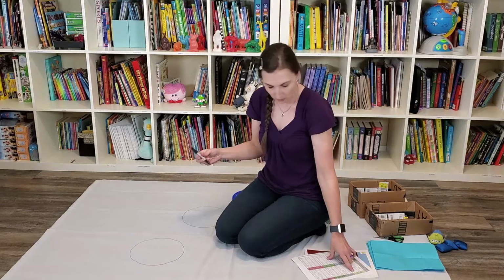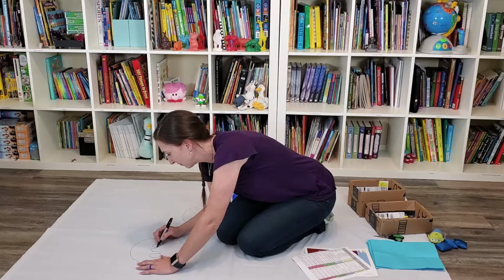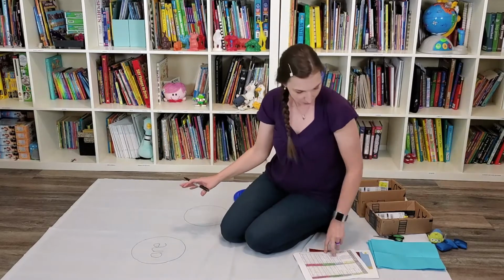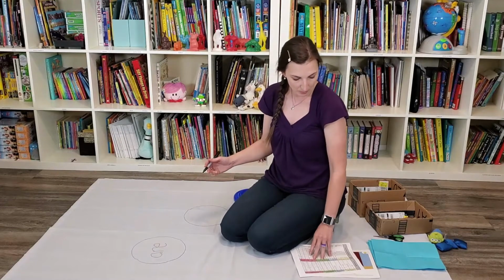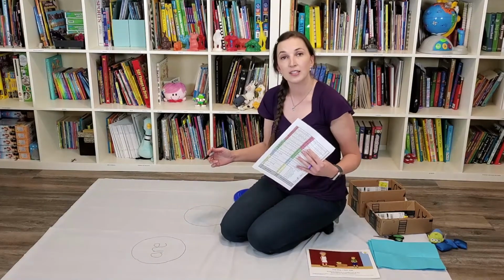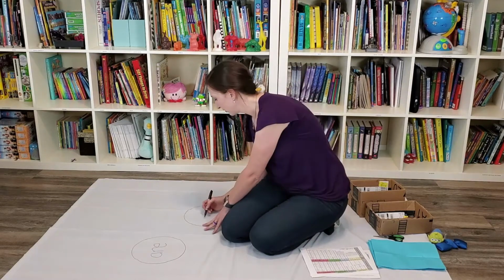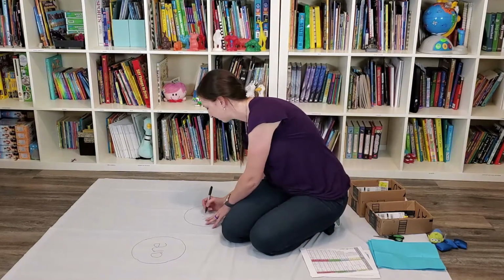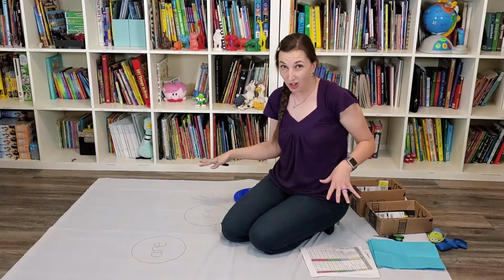So I'm going to look at one of these words. I'm going to write it as neatly as I can in the circle. In all your circles, you're going to write all of your words. And you can skip around. The word list online is in alphabetical order, but your game mat doesn't need to be in alphabetical order. So I'm going to skip around a little bit. Okay, so we're going to pretend that I did that all over the mat.